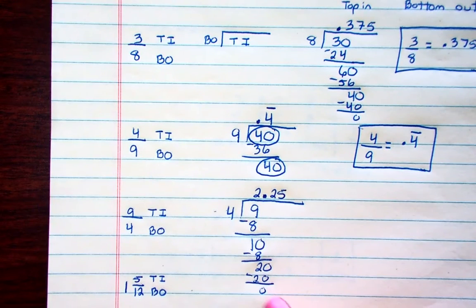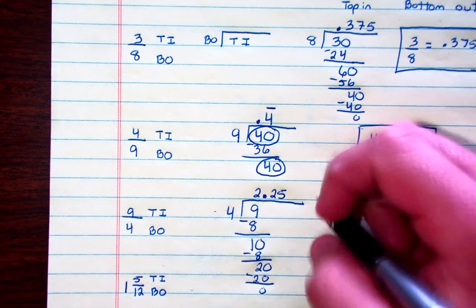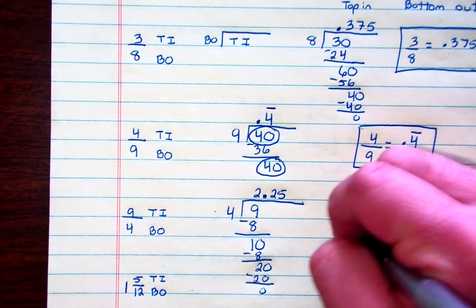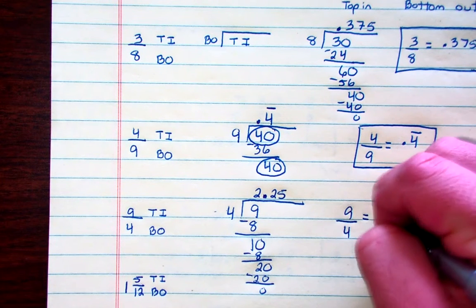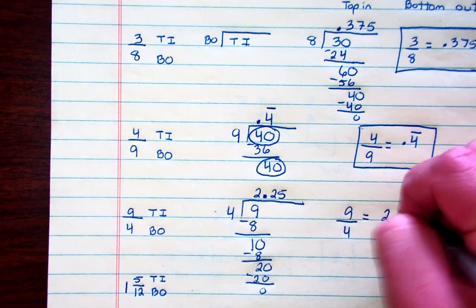Oh, look at that. There's nothing repeating. There's nothing left either. So 9/4 is equivalent to 2.25.